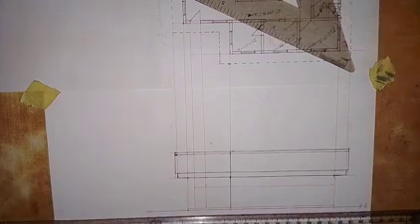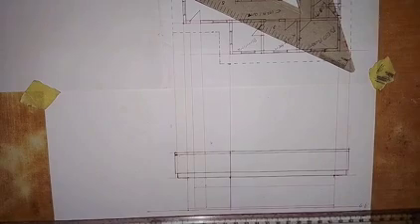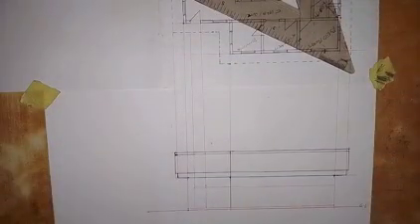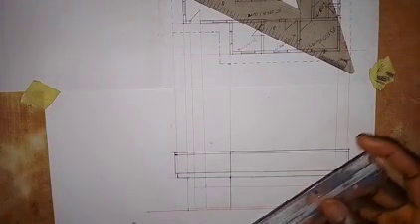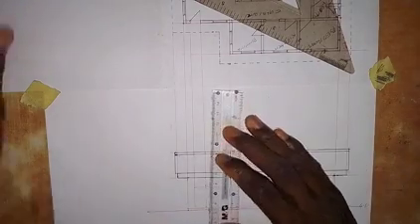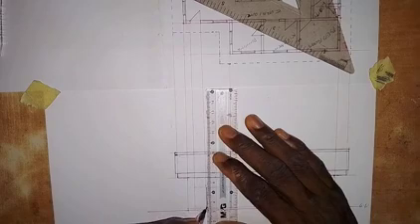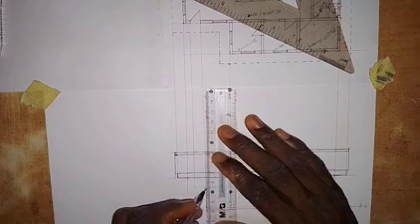We are told that the door is made of hardwood and is a panel door. So what we are going to do here is move away a little bit to draw the frame, just like 1 millimeter down.